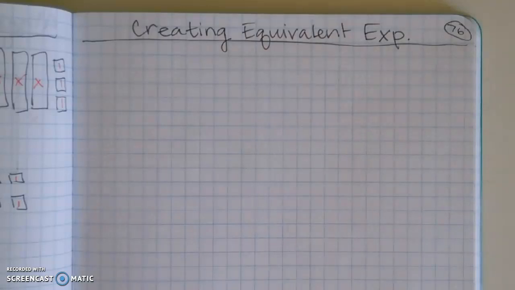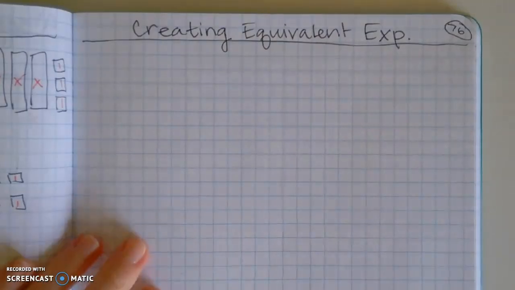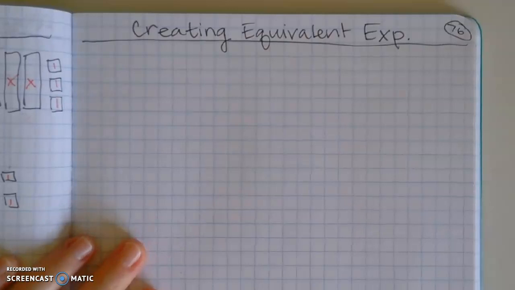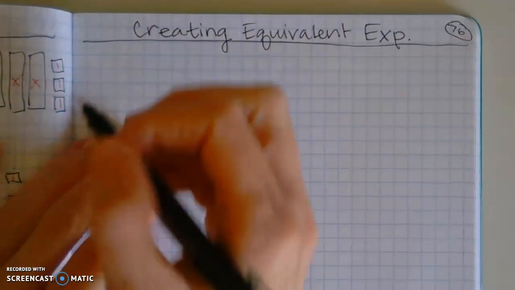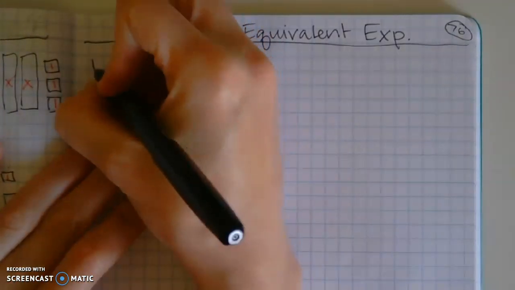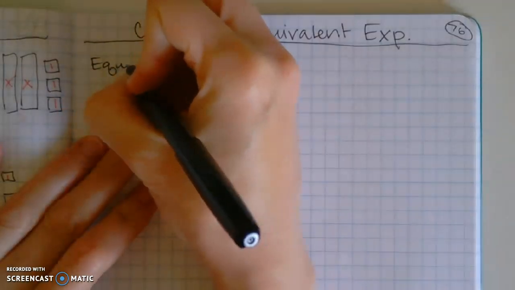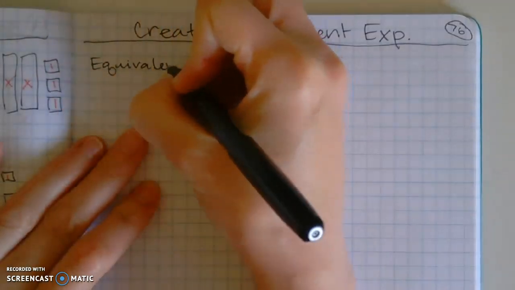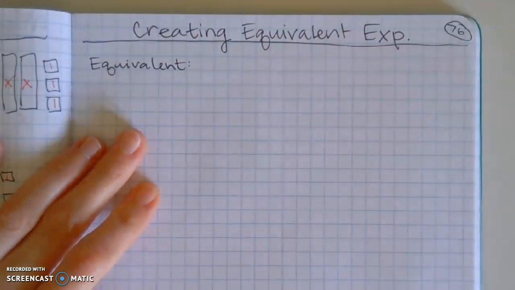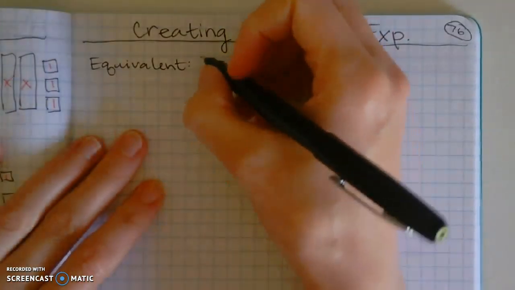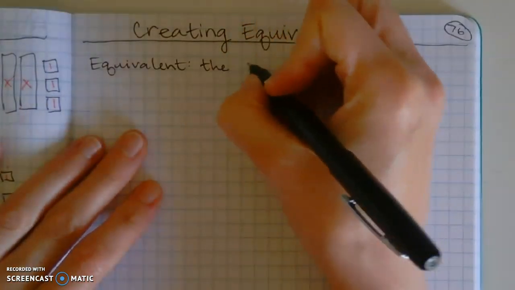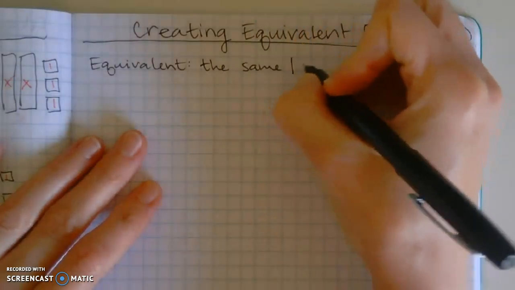If you need to pause at any point, please do so to get your notes caught up. So, let's talk about equivalent real fast. Equivalent in math means the same or similar.